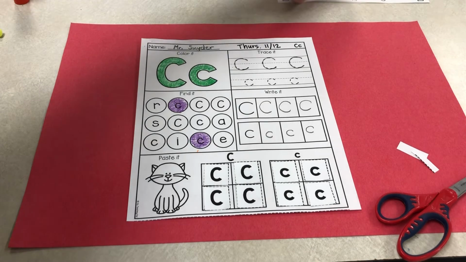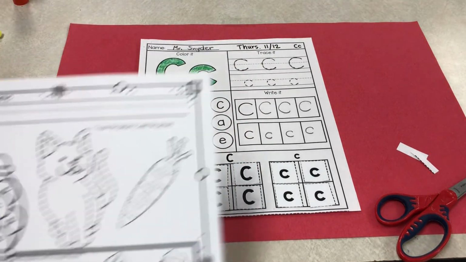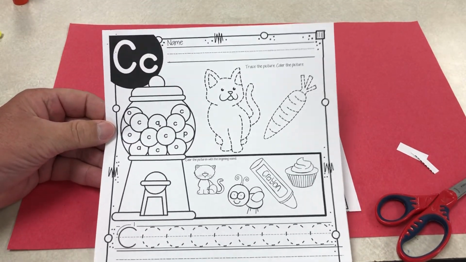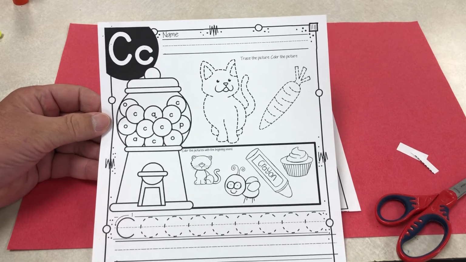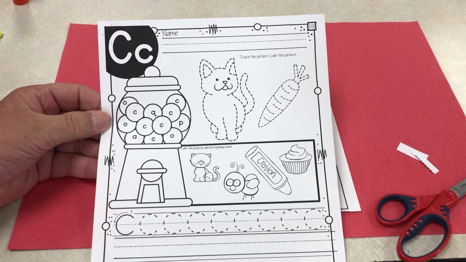Remember, the bubble gum paper is something that you do not have to do. It is yours if you would like to do that.